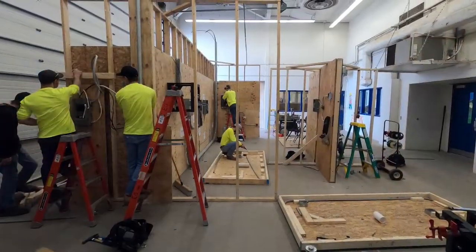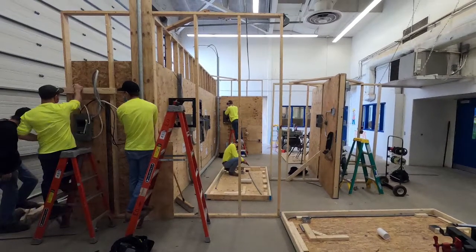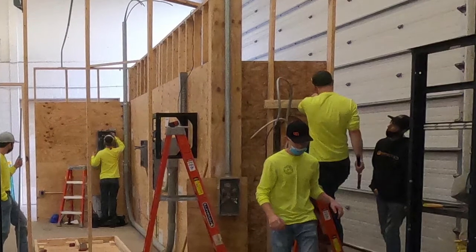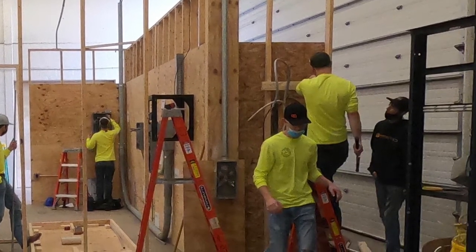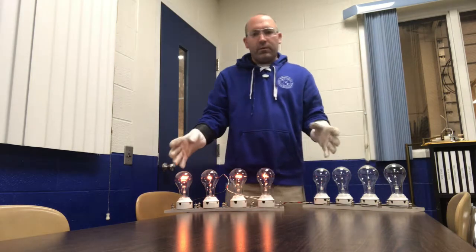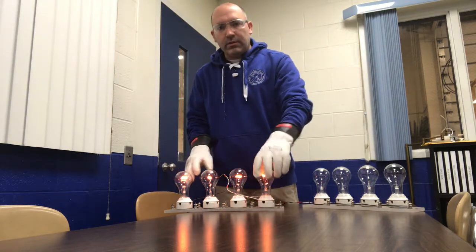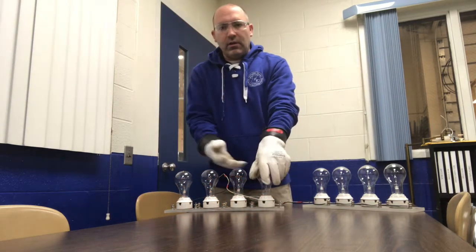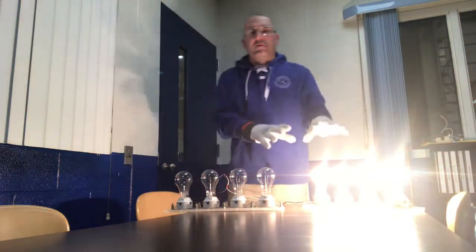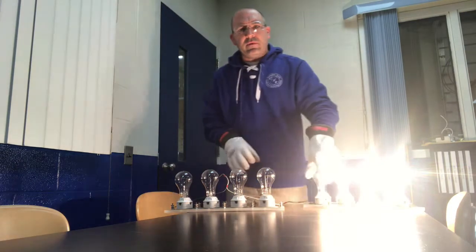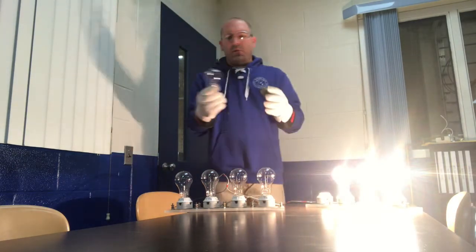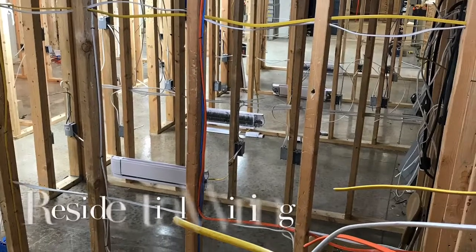So as you can see, we have lots of workspaces, lots of area to spread students out, work on larger projects, and really get to see what the construction site's like. We also talk about electrical theory. In order to put electrical components in, it's easier to understand how electricity works. So we look at how different circuits work, how different wiring systems go together, and why some things work the way they do, why some things don't.